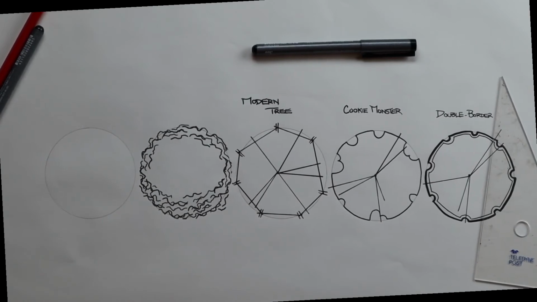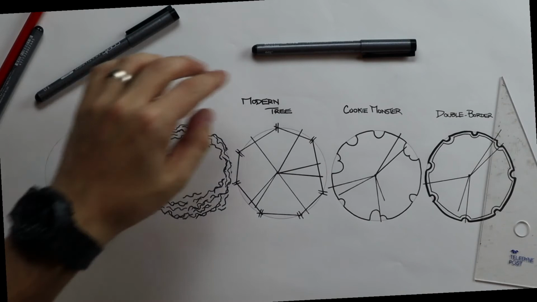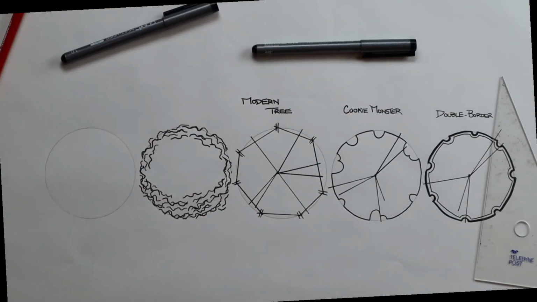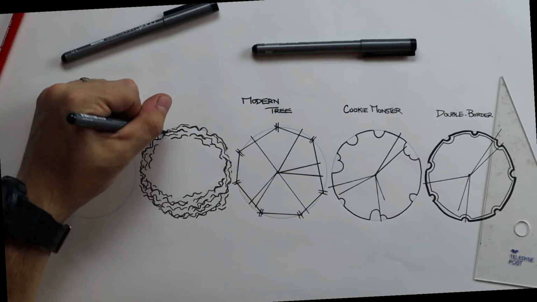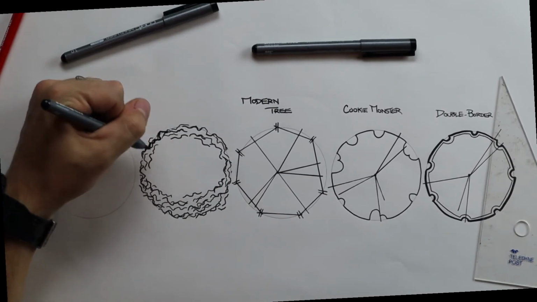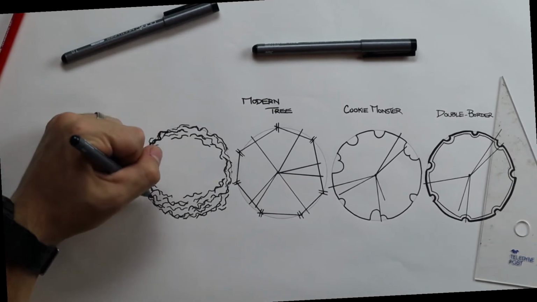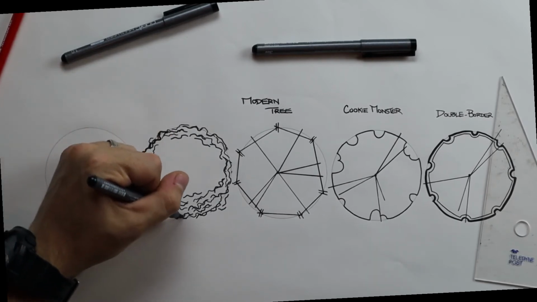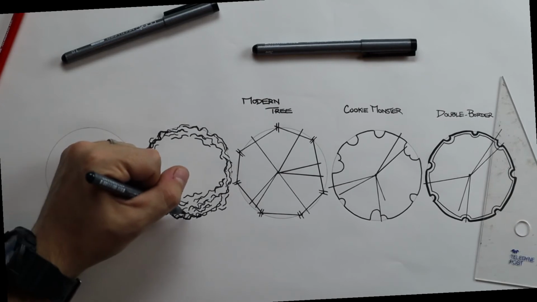Like so. And then I could actually still come back over the top with my brushed marker or pen, and I can make really thick lines over the top in some areas, just to add even more line weight around the edges.